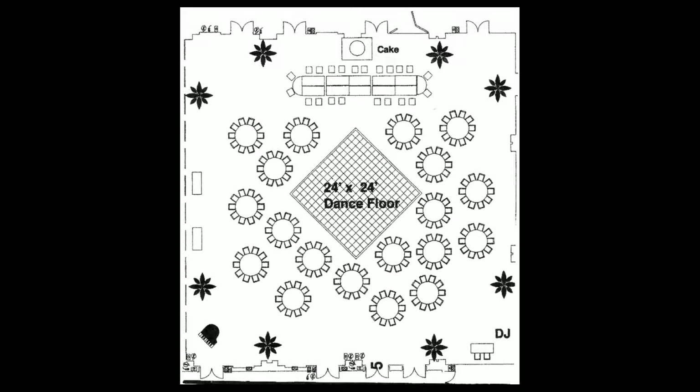Now, talk about a very daring floor plan. They have the dance floor situated at a 45-degree angle to the rest of the room to make a diamond shape, with the tables surrounding it. I actually like this floor plan, but it does pose a few issues for the DJ. First of all, they have the DJ out on the moon, in outer space, way far away from the dance floor and way far away from the head table.